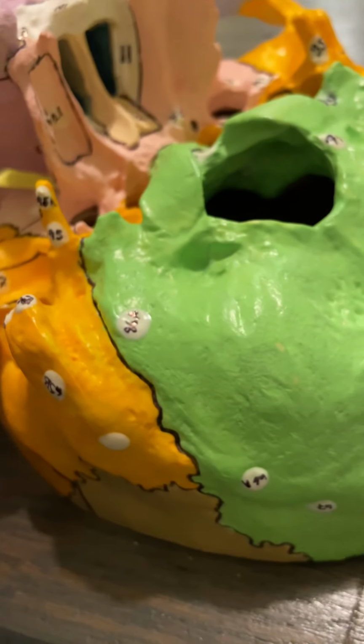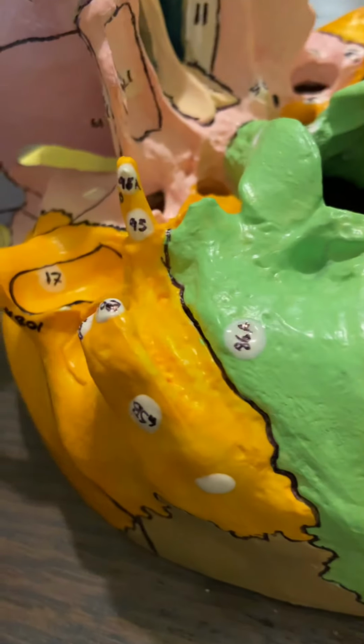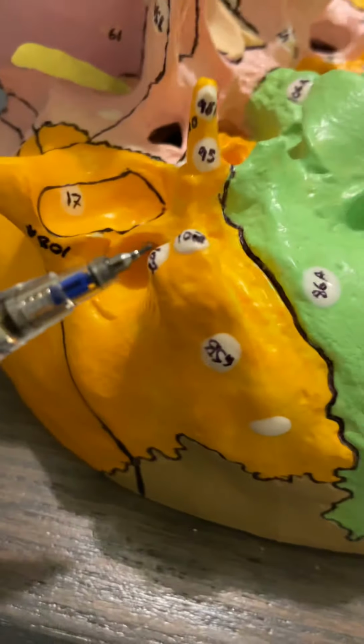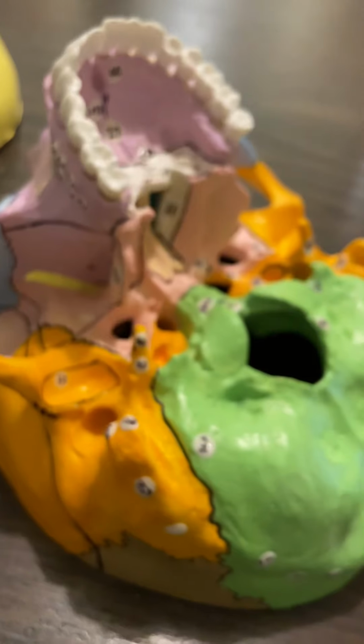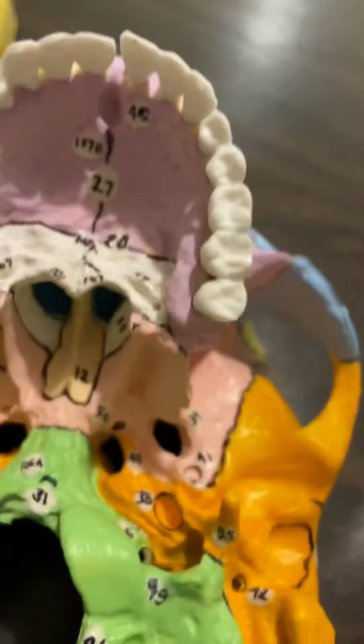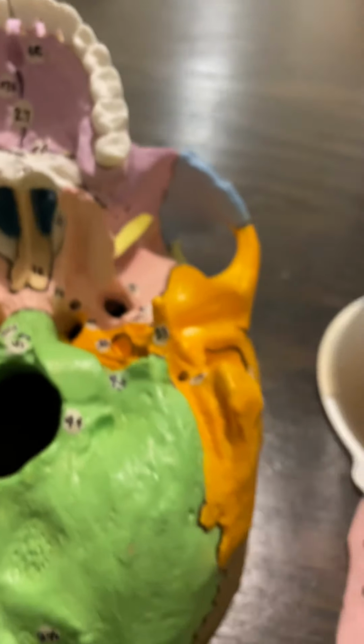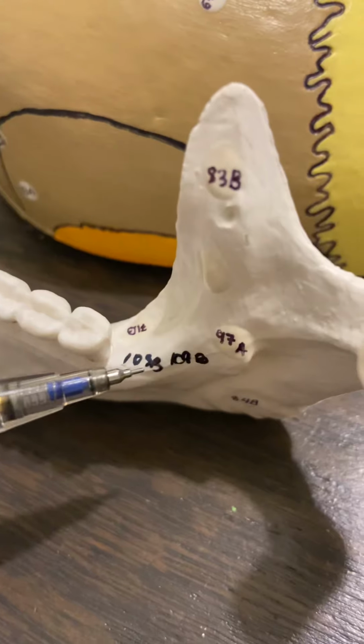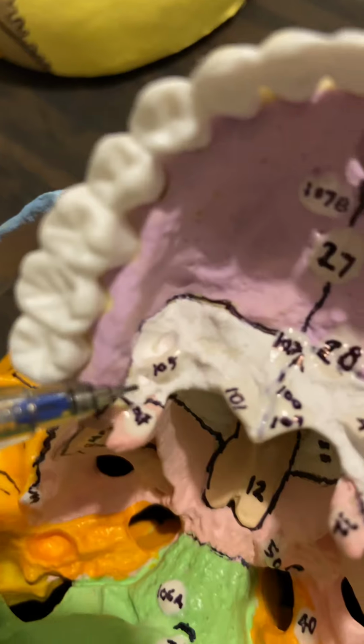Tensor veli palatini. Also origin and insertion, so 103. And then we have 104, which is the muscles of the uvula. Can be seen up here, 104, right here. And we have the pterygomandibular raphe, which is 105. You can kind of see right over here, 105B to the insertion, which is up here, 105.